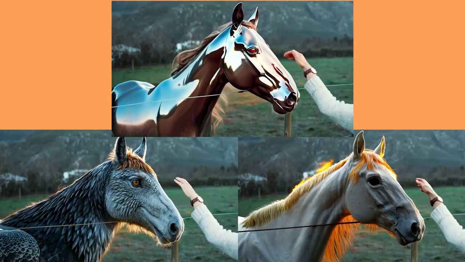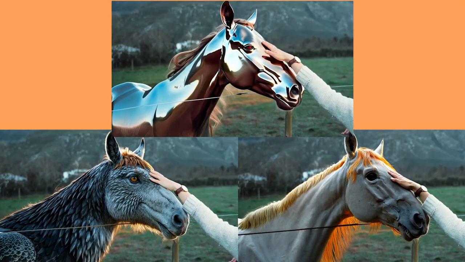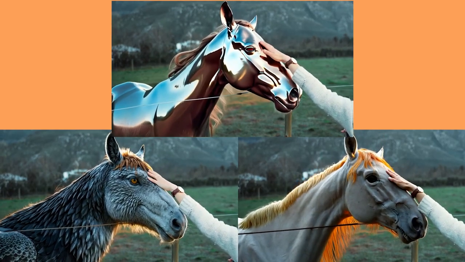that I've created. And here's a few more versions of different styles of horse, just so you get the idea of how you can play around with this tool.